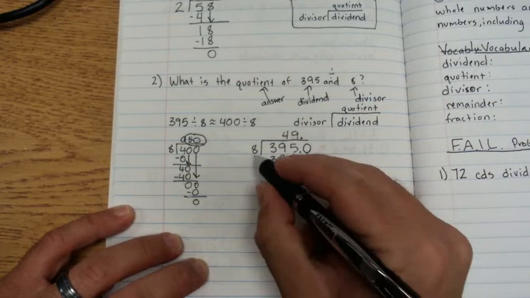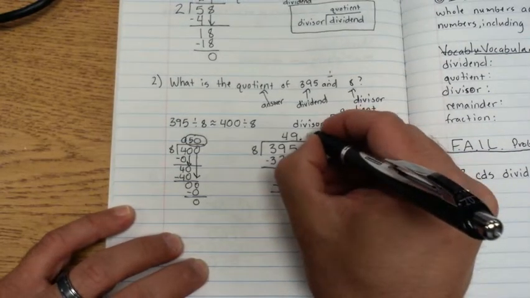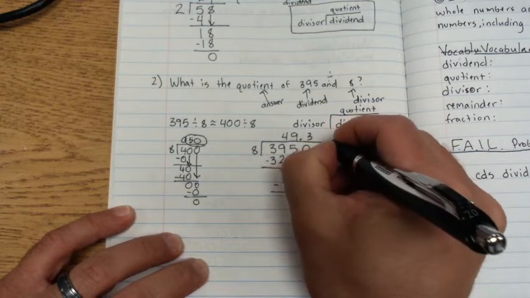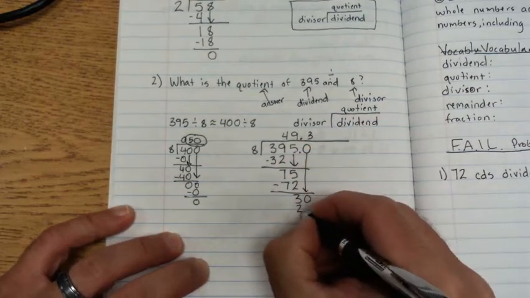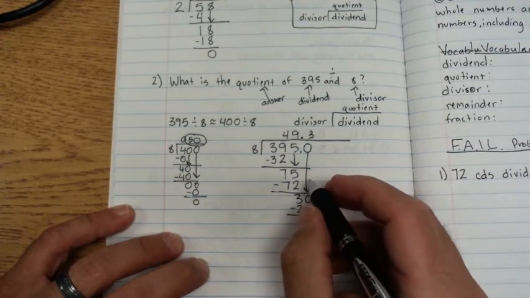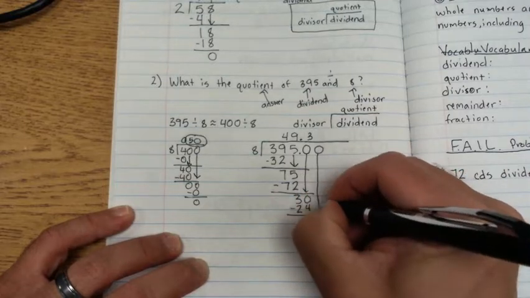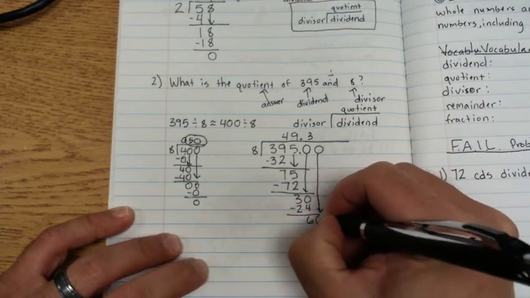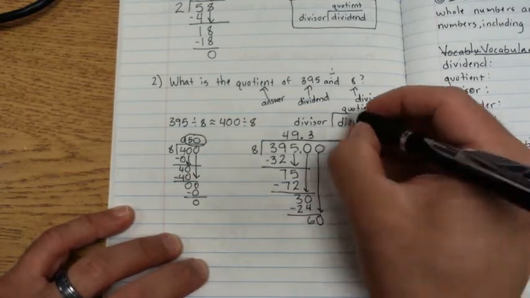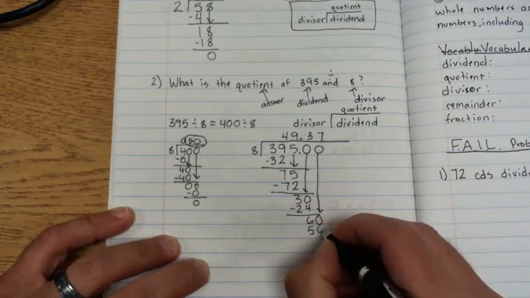Now I have 30. And 8 goes into 30 3 times. Extend out my line. We have 24. Now we have 6. Well, it still doesn't work, so we have to keep going. We need one more 0. We have 60. 8 goes into 60 7 times, which is 56.